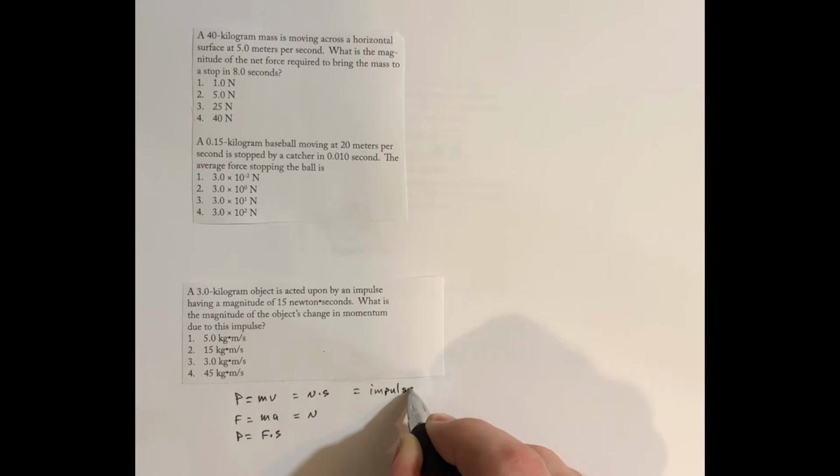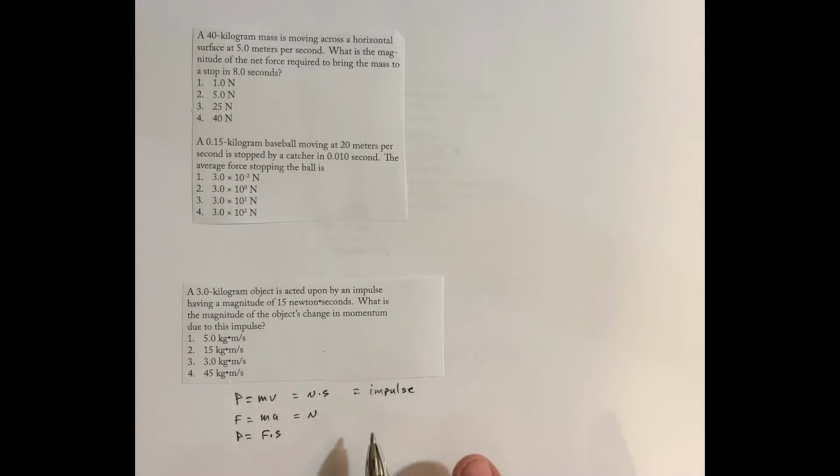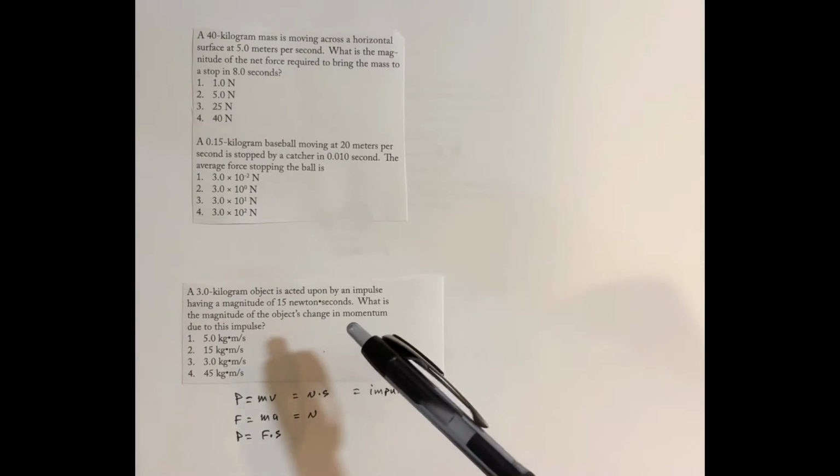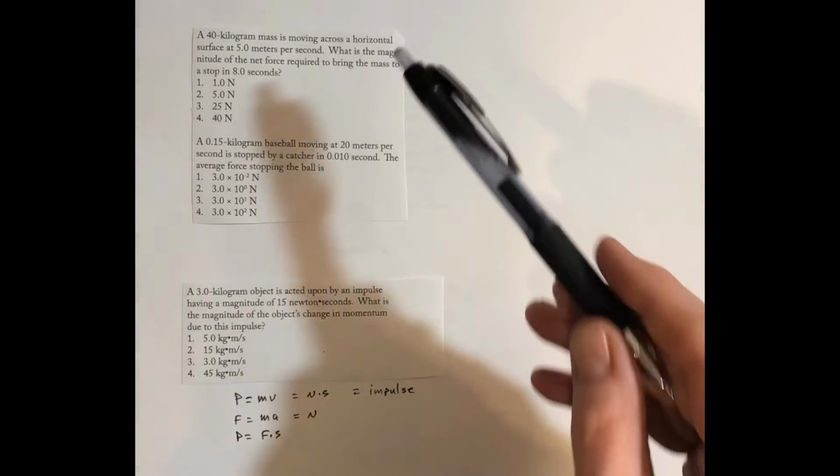Newtons times seconds. And when we're talking about impulse, impulse is really just the change in momentum. So it really is the same thing. This is also equal to impulse, in newtons times seconds, but with impulse you're looking for the change. So I have three different questions here. We have an impulse question, and then a couple of questions that involve force and momentum. So let's start with this first one.